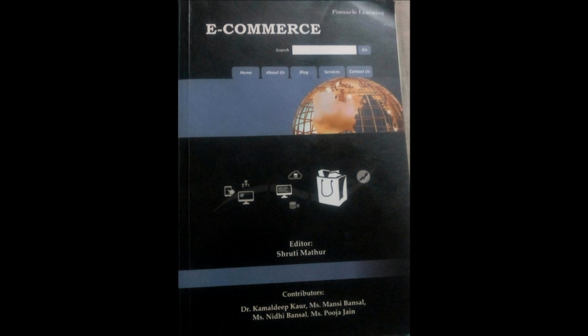Another application of e-commerce is online stock trading. Many websites provide access to news, charts, information about company profile, analyst rating on the stocks.